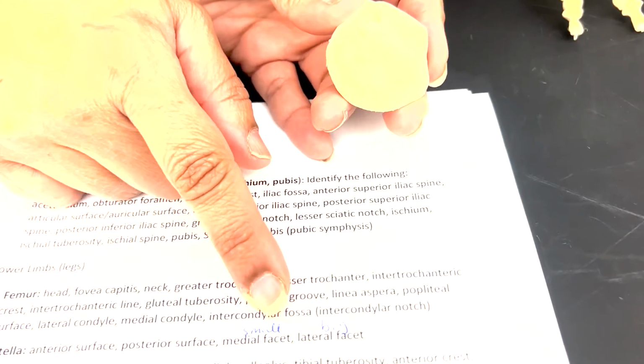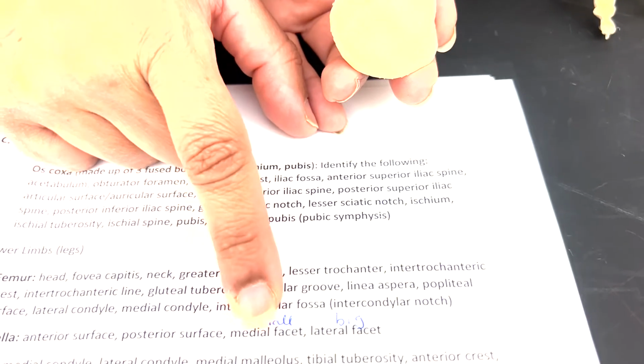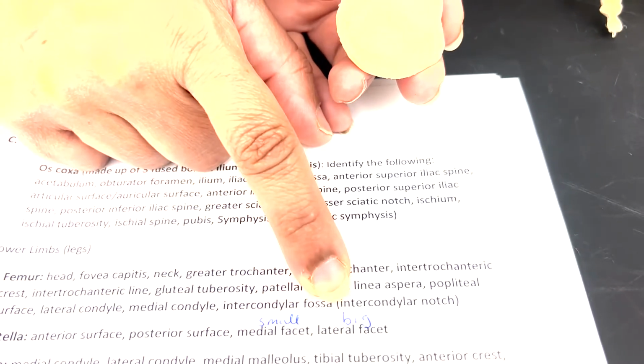So medial facet is small. Lateral facet is the big one. And I made a note right there as well, that medial facet is small, lateral facet is big.